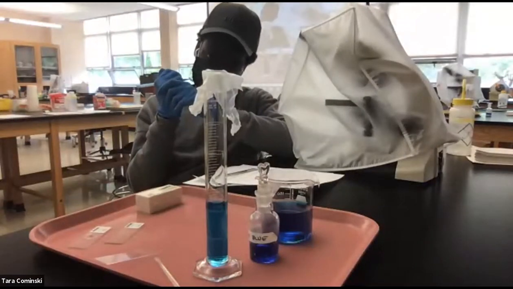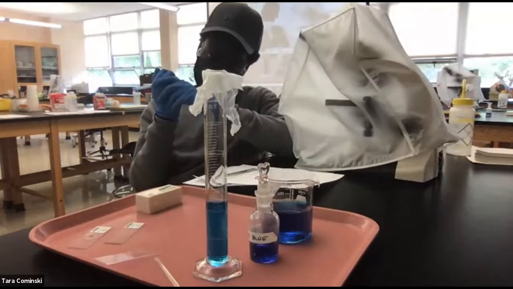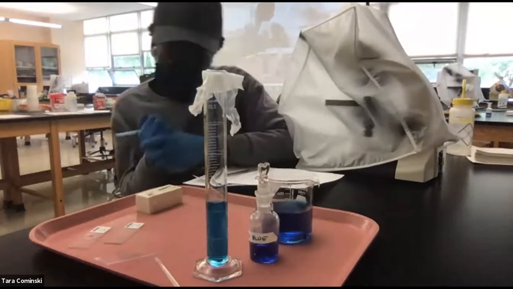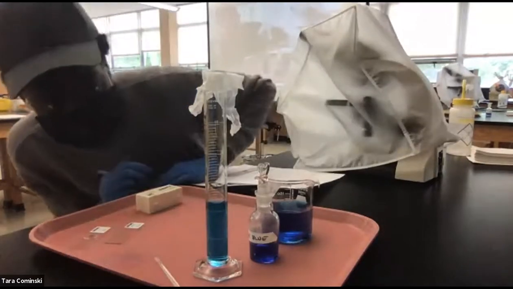Imagine by the water that's going down. Yeah, the bottom of the meniscus. Good. So you have to get eye level, right? Hold on. And then write down how much volume you have in there. I've got to move it a little closer. Yeah, that's fine, you can move it.